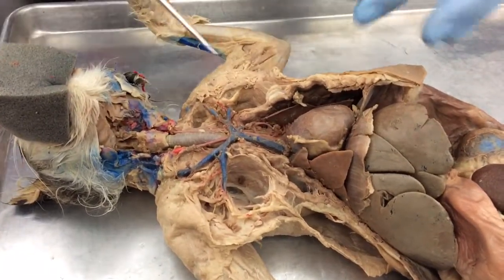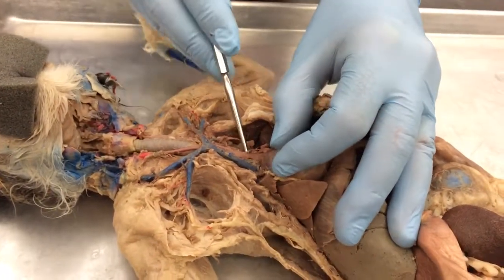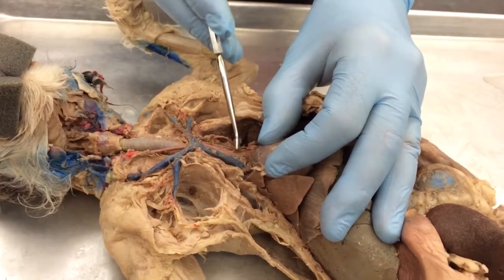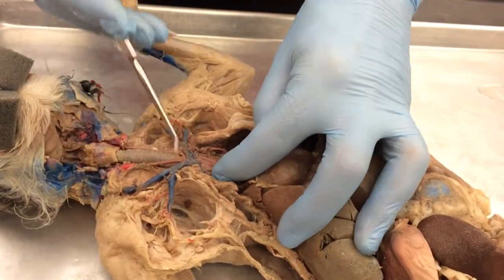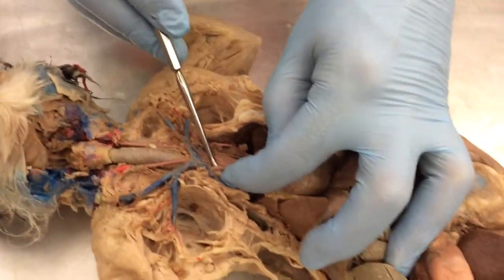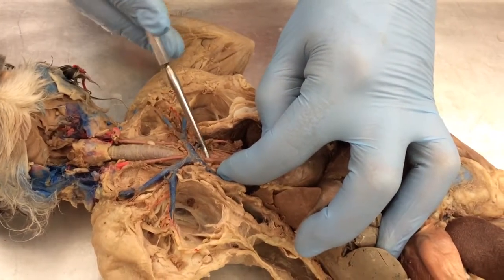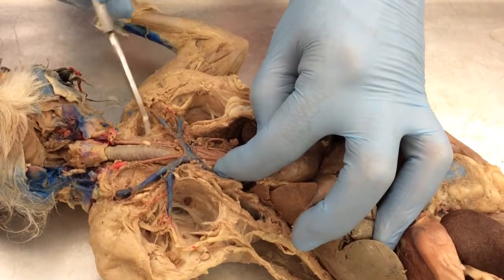Pretty easy. The arteries above the heart start out with this big one right here, which is the brachiocephalic artery. Only one brachiocephalic artery, not a right and left like the veins. It branches into 3 vessels. We'll start over here with the right subclavian artery, the right carotid artery, which is this one, the left carotid artery, which is this one.